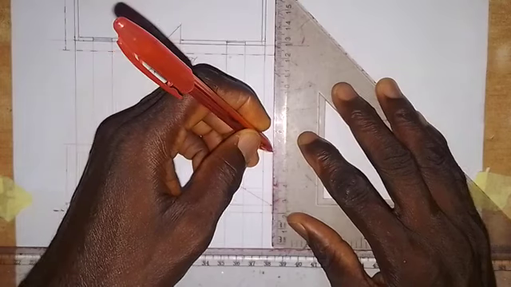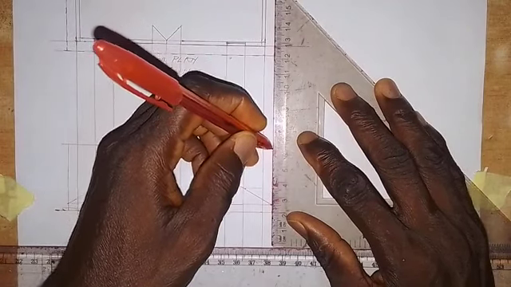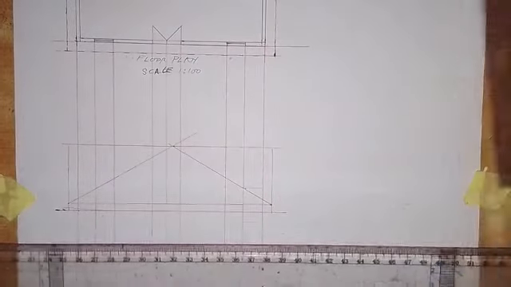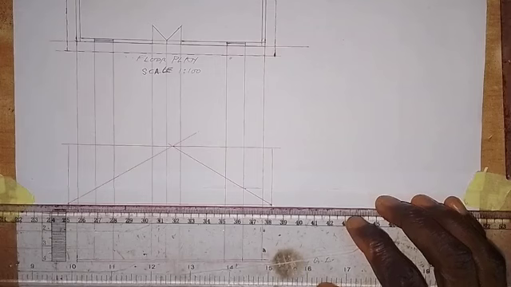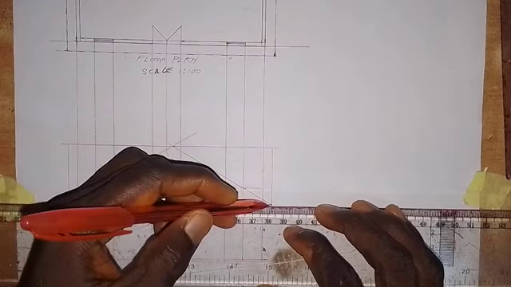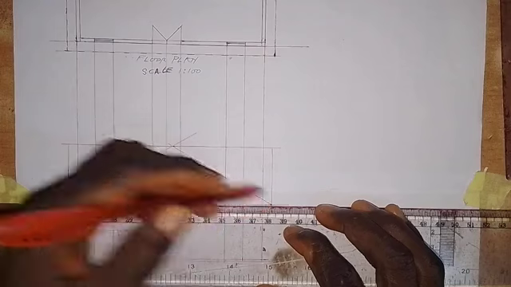Then I will come down here and extend the horizontal line on the fascia board to the right and to the left side.